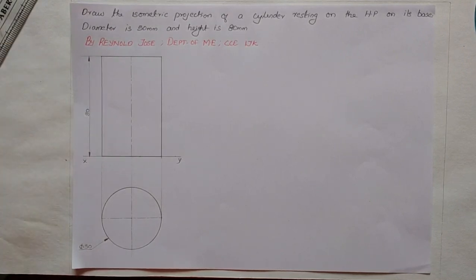So we must draw an isometric scale which is capable of reading at least 80 mm. So it can read 10 mm, 20 mm, 30 mm, likewise up to 80 mm. If you draw an isometric scale capable of reading beyond 80 mm also, it is fine. So in this problem, I am going to draw an isometric scale which can read up to 100 mm.